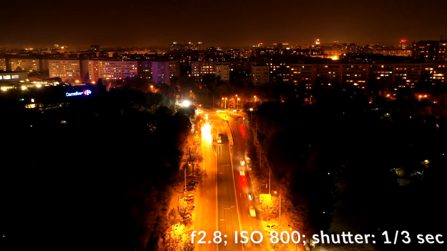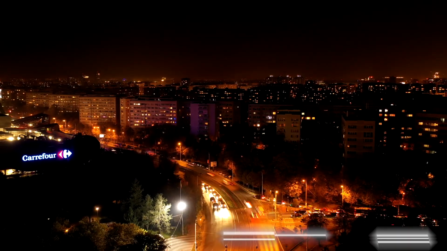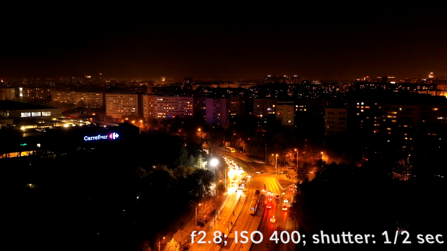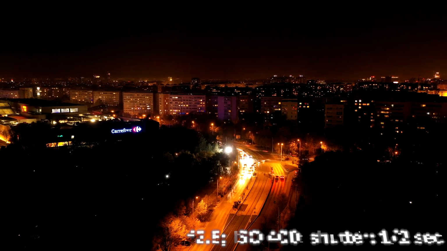For my night scenes and with the specific lighting conditions from that location, having a shutter slower than 1/2 of a second resulted in a nice light trail of the passing cars while keeping a low ISO number, thus less noise.